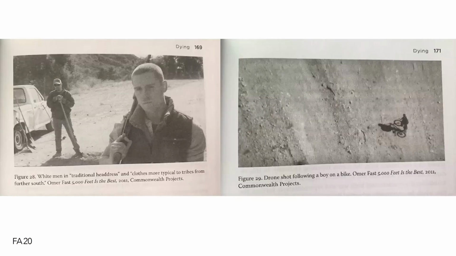Okay, and then this is the second piece. So just an interesting photographic project. It's by Omar Fast. On the left, it says white men in, quote, traditional headdress and clothes more typical to tribes from further south. Omar Fast, 5,000 feet is the best, as in from a drone, right? And this is making a comment on military technologies, drones used in the Middle East and other countries.